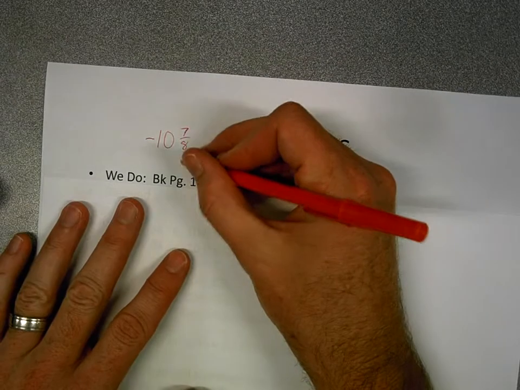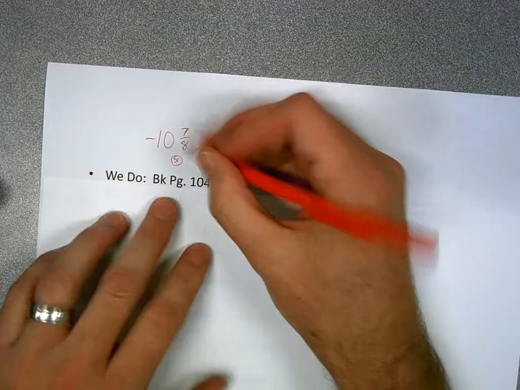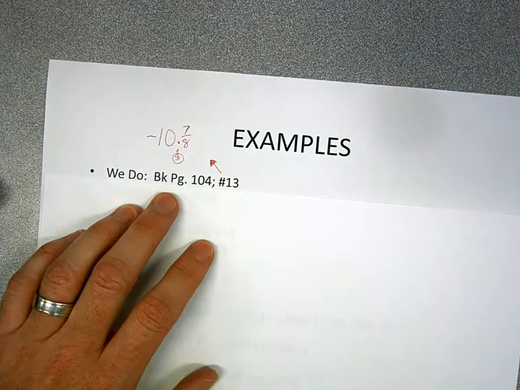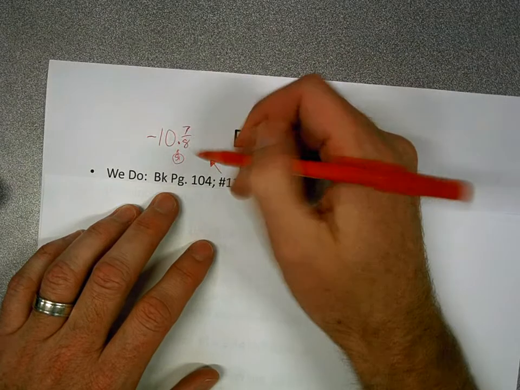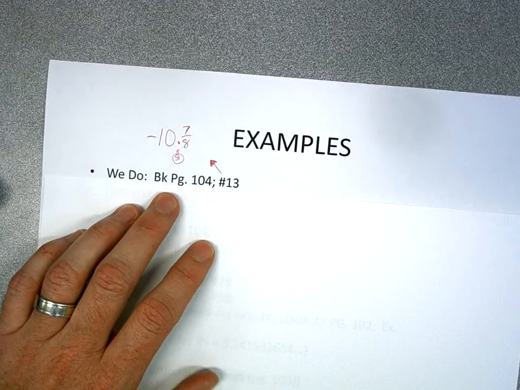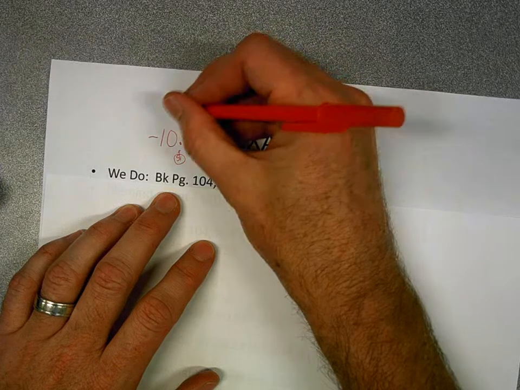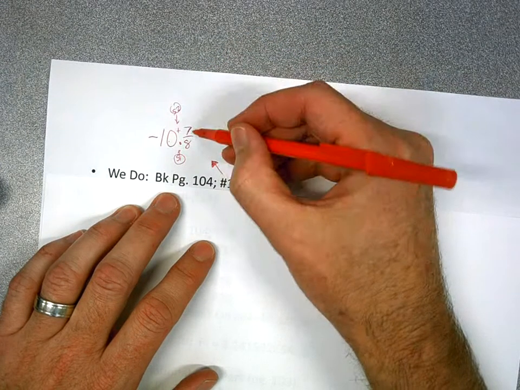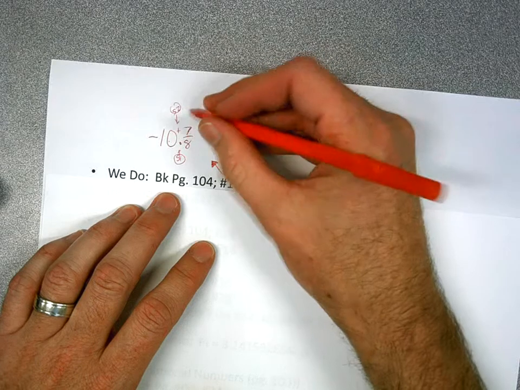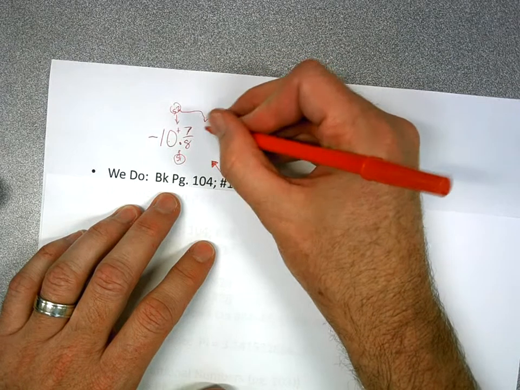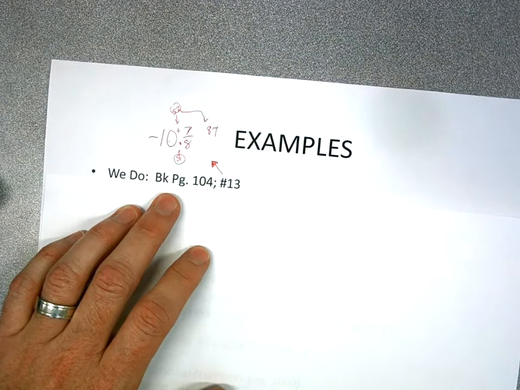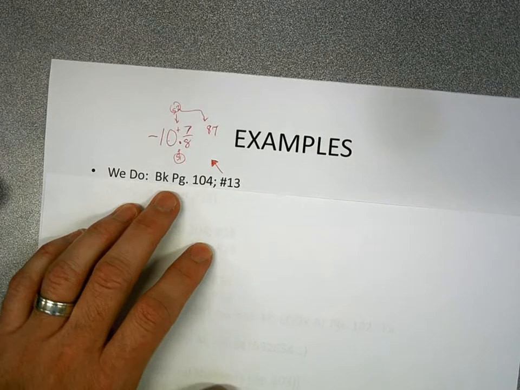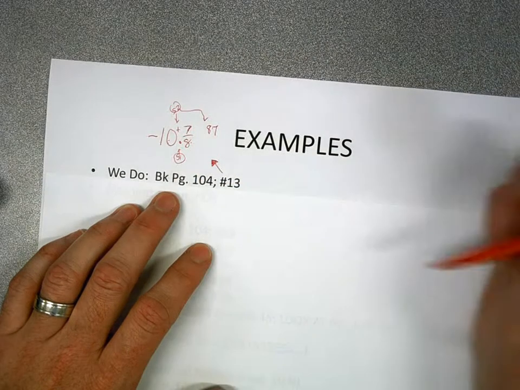I'll put steps here. Step 1, remember, is you multiply the denominator with the whole number. This is, of course, an algorithm, a quick way of doing it. So 8 times 10 is 80. And then step 2 is you add the top. So we have 80 plus 7 is 87. After you add, that's our numerator. So 8 times 10 is 80, plus 7 is 87.